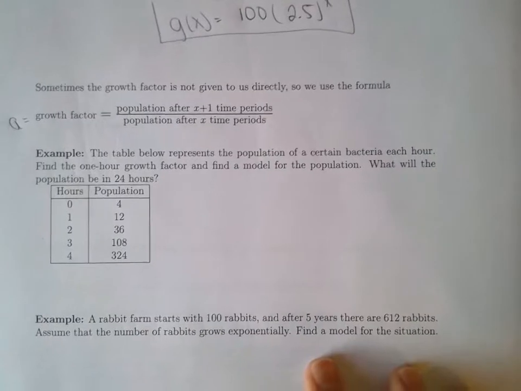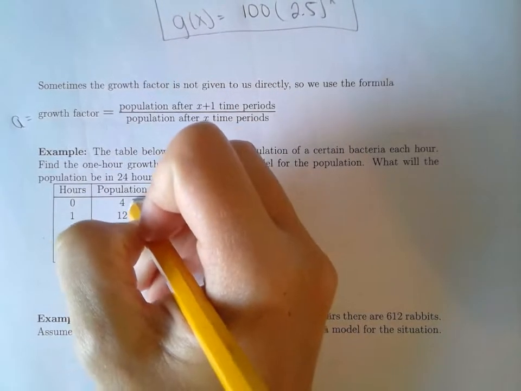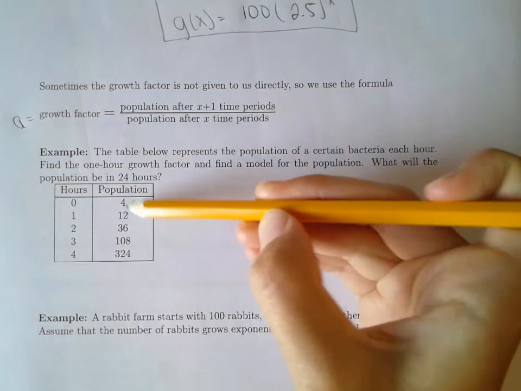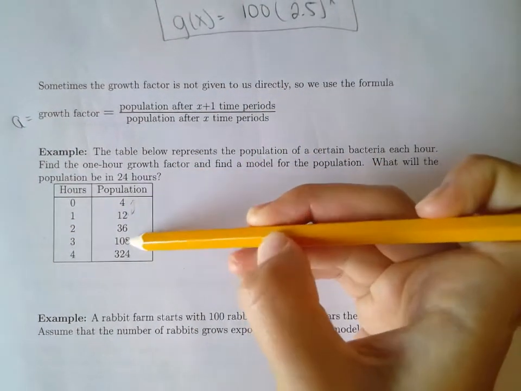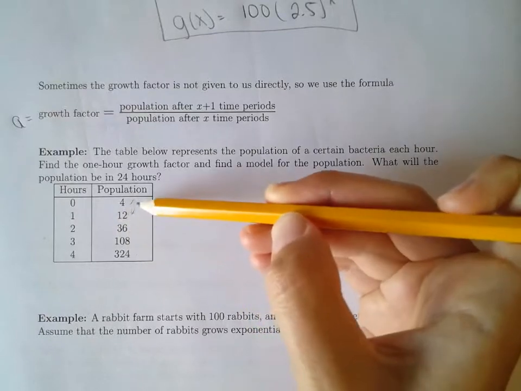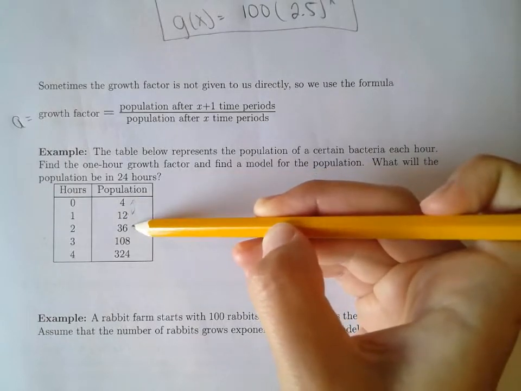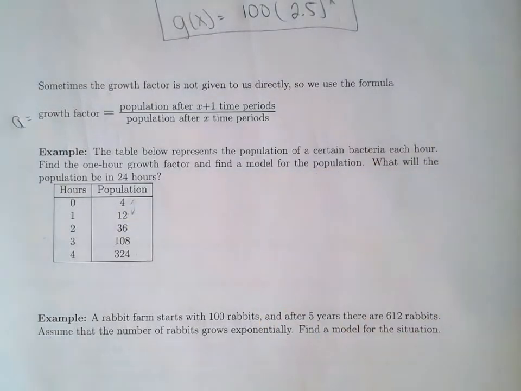That just tells you, looking down here, to take 2 consecutive ones. We would find a by doing 12 divided by 4 or 324 divided by 108, so using 2 consecutive outputs. You can divide, because to get from 4 to 12 we multiply, or 12 to 36 we're multiplying. So that's how we would find our growth factor.